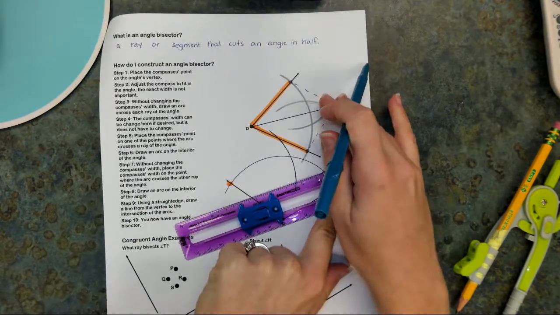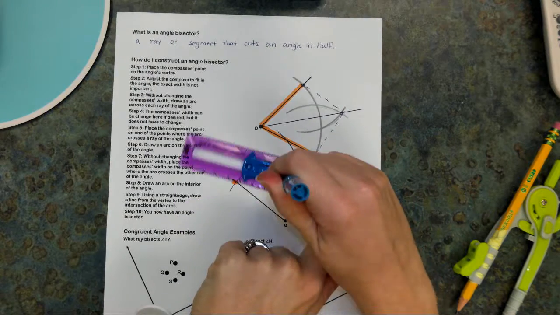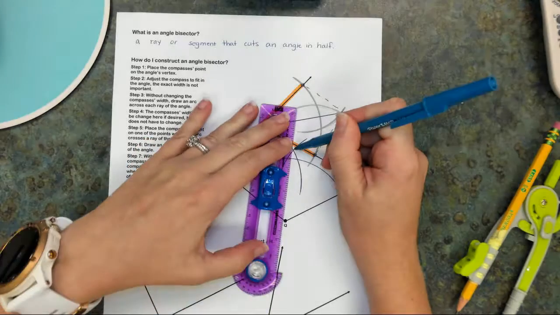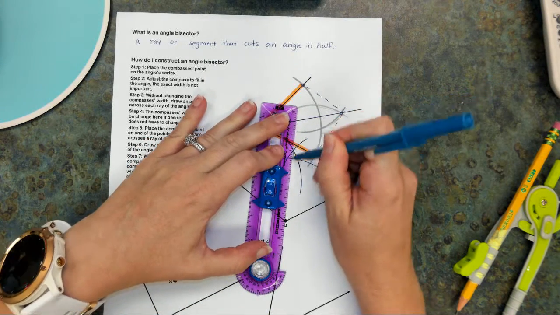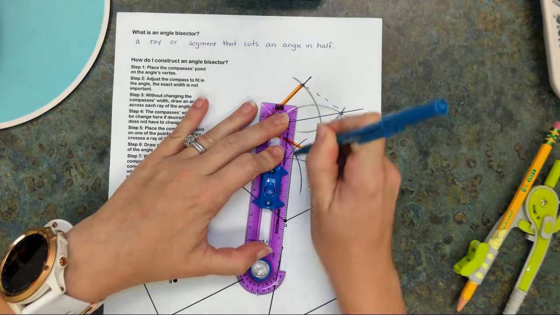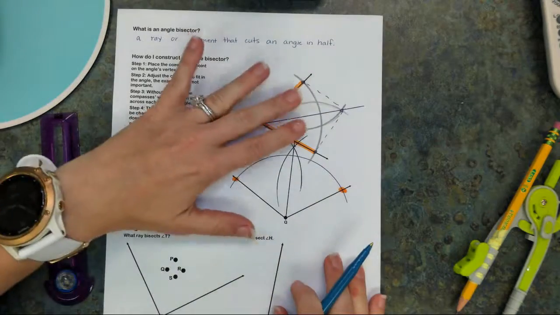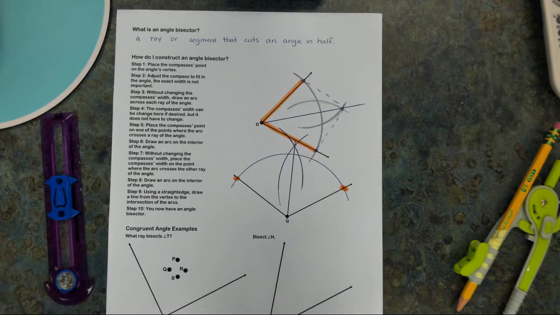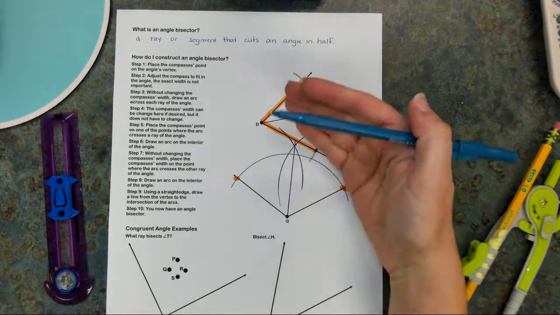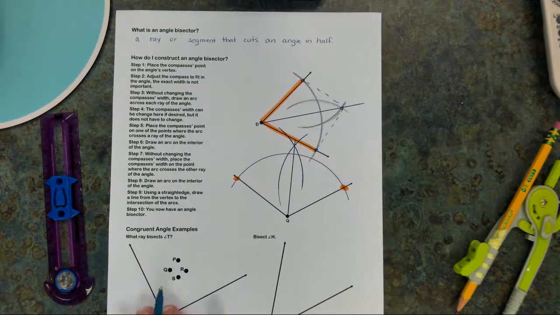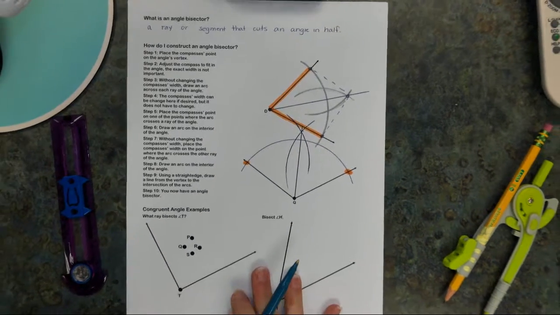And, oops, sorry, my paper turned. I'm going to draw an arc through that angle. And this intersection up here is going to connect with Q to make my angle bisector. And that's it. I know this construction falls very close to on top of that one, but that's okay as long as you can see your markings. So let's go through the last two examples on the page.